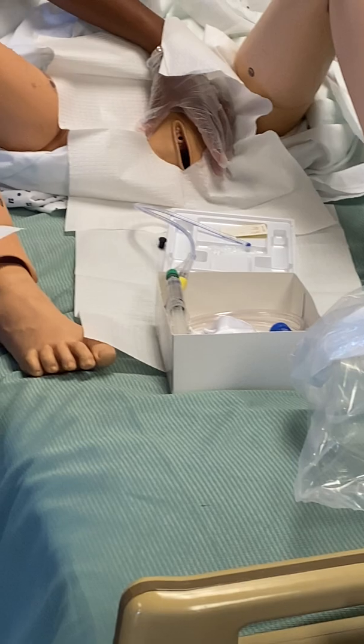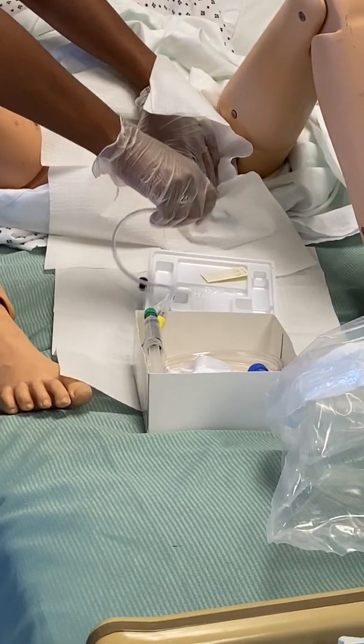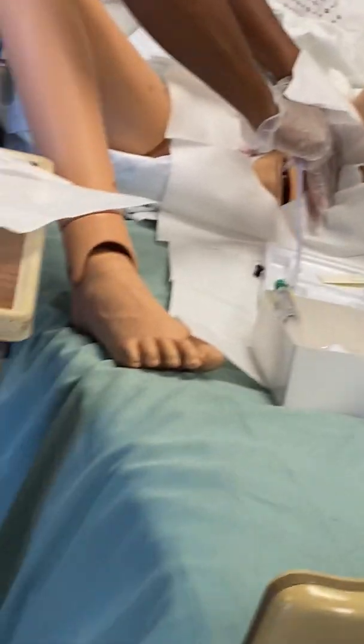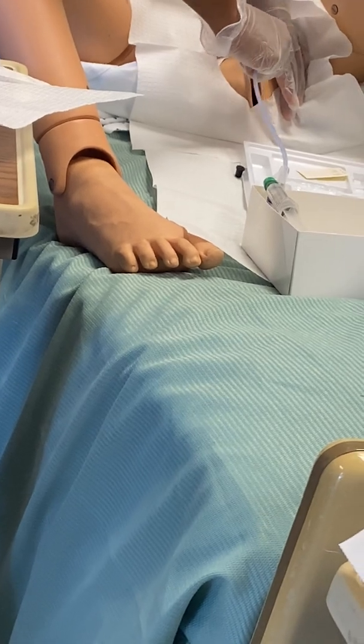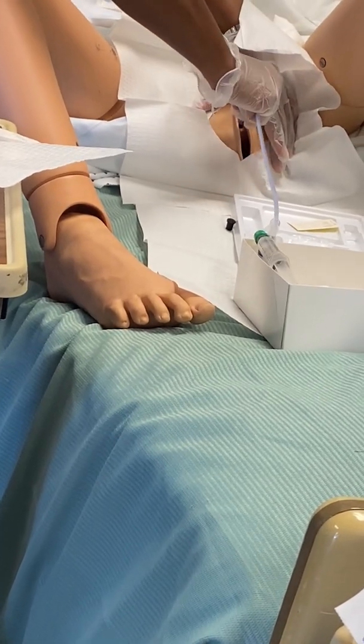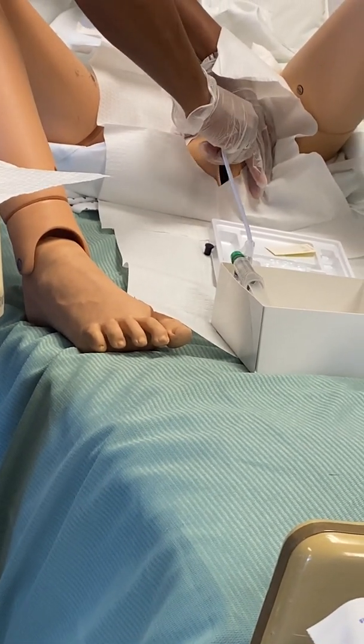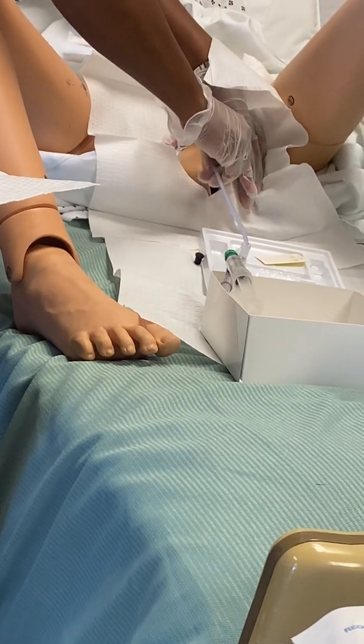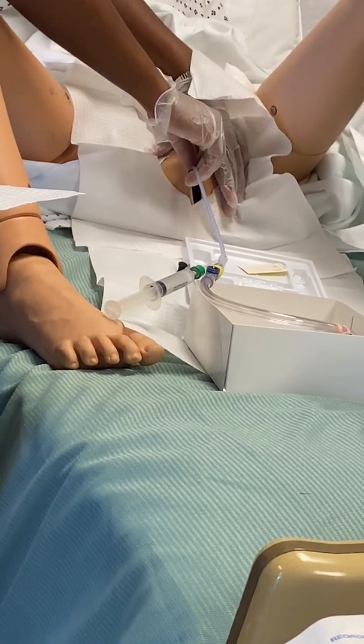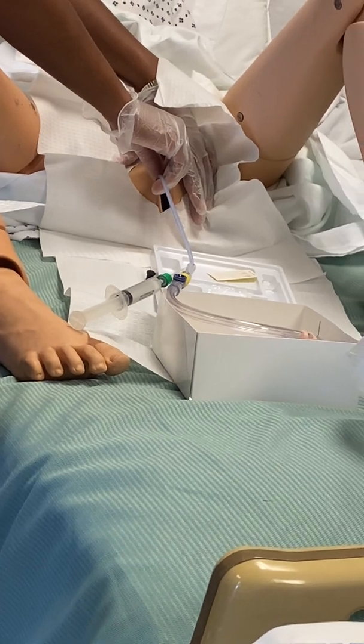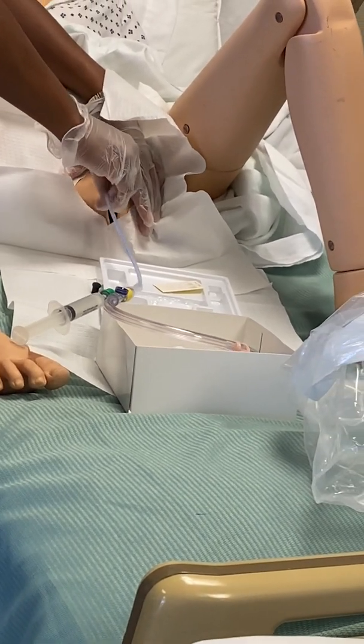Y'all understand that? Okay. So now she's clean. She's squeaky clean, okay? So now we're going to insert this catheter. I'm going to tell her to take a deep breath. And we're going to insert it. Okay, I see urine, so how much further do I insert? 1 to 2 inches. You got to look over your protocols.